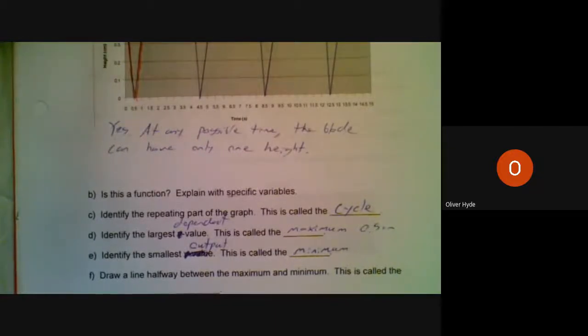Okay? If I ask you, what is the highest that this blade ever reaches, you're not going to say 0, 0.5. If I say what is the lowest that this blade reaches, you're not going to say 4.5, 0. A lot of people and even some textbooks and some websites will call 4.5, 0 a minimum, but it is not the minimum value. When we talk about minimum values, we want the outputs. Our minimum height, in this case, is 0 centimeters.